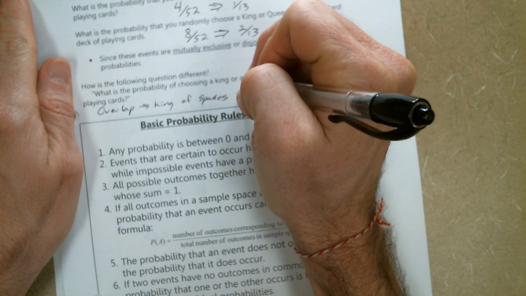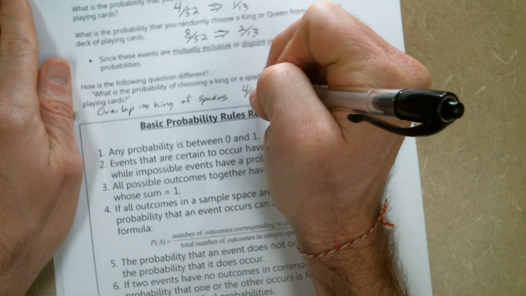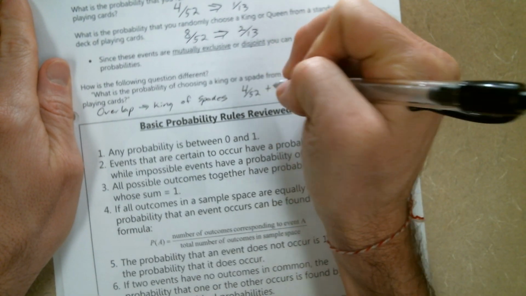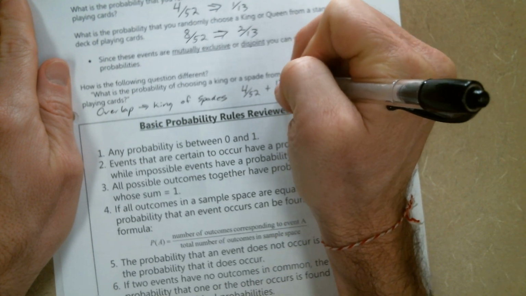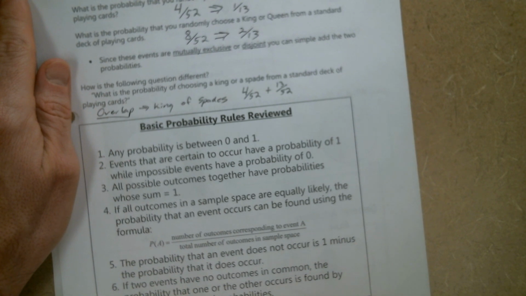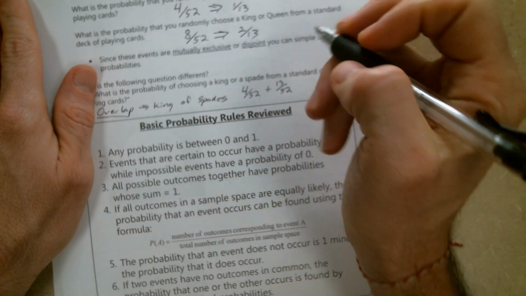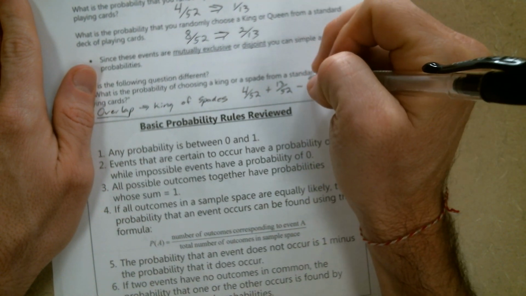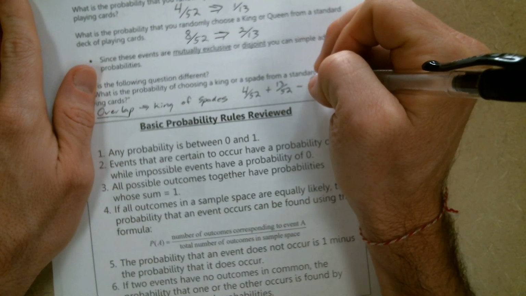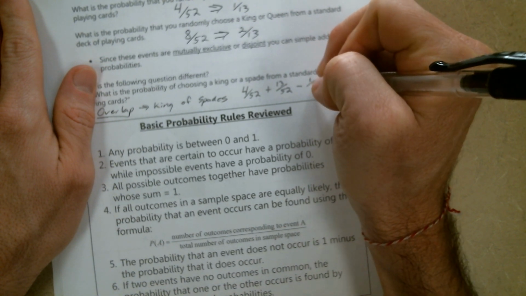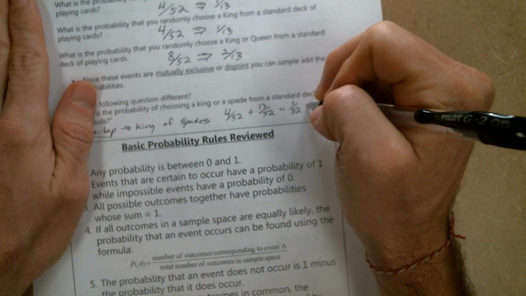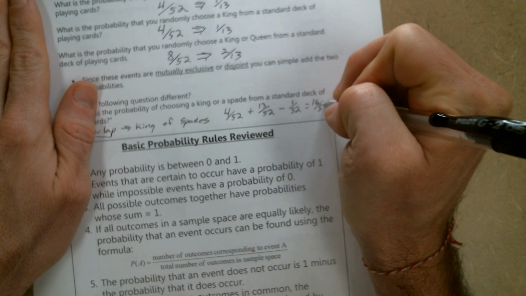there's 4 kings, there are 13 spades, but because of this overlap here, we've actually double counted the king of spades. We counted it once here, we counted it once here, so we have to subtract that overcount that we did to get the correct answer. Otherwise, we're double counting the king of spades. And then we end up with 16 out of 52.